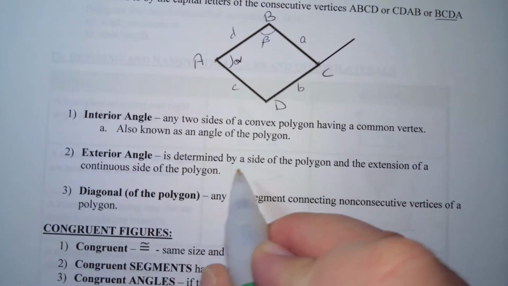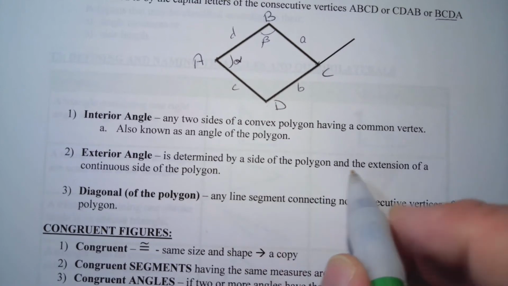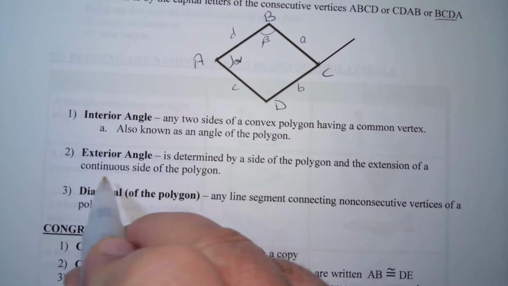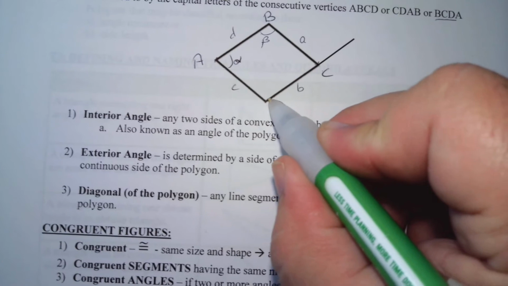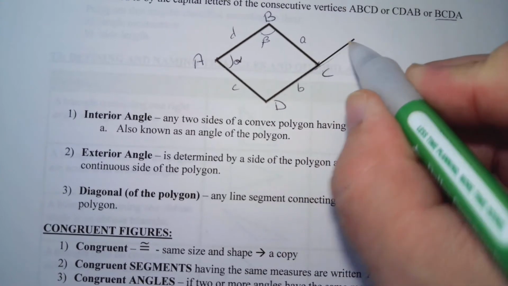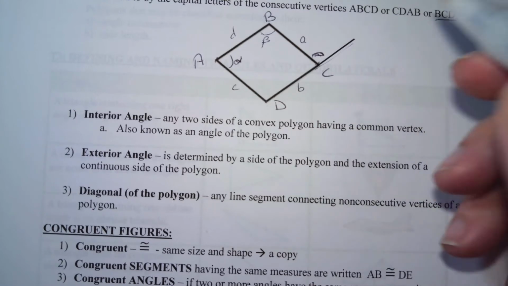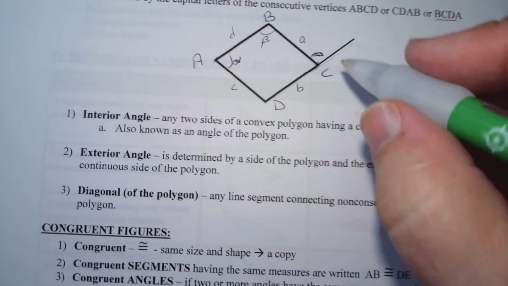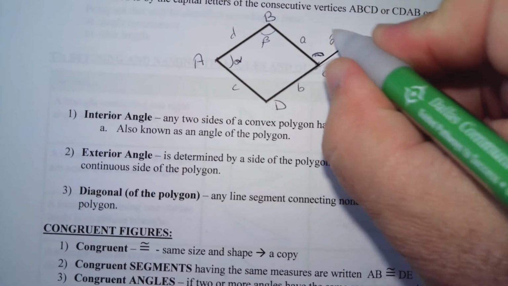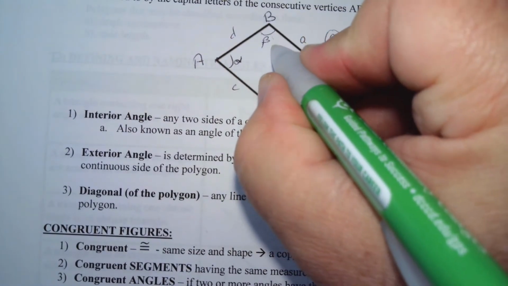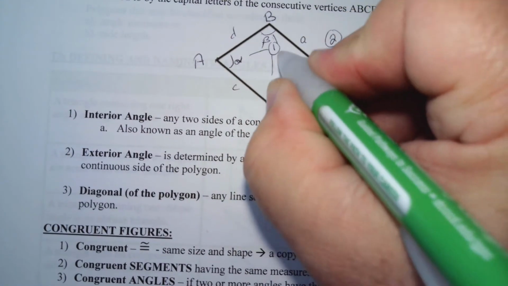An exterior angle is determined by a side of the polygon and the extension of the continuous side of the polygon. So here's a side of a polygon and you keep it extended. That is an exterior angle. This is number 2. This is number 1. Actually, all of these are number 1.